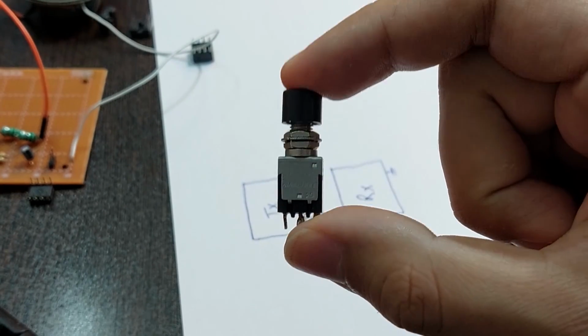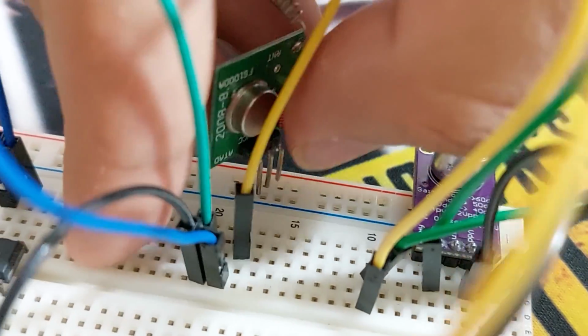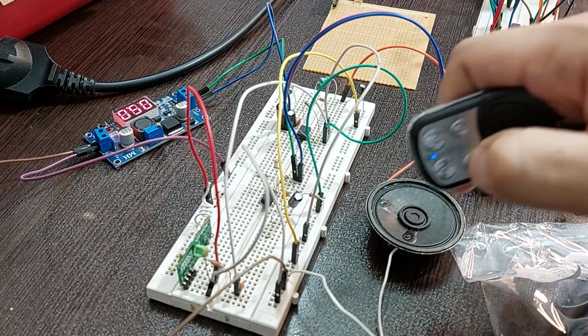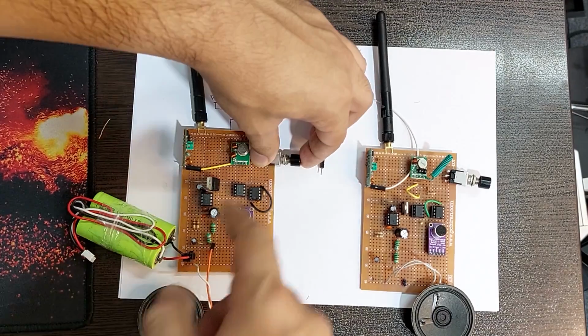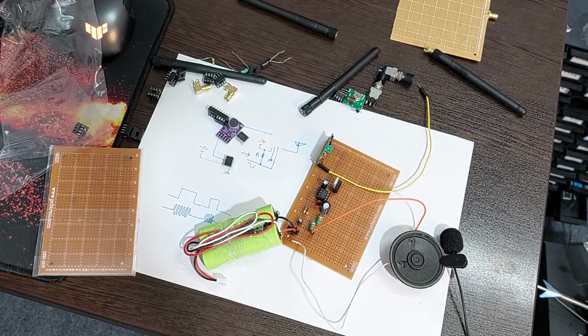Last year I tried very hard to make a walkie-talkie. First I used 433 and 315 MHz transmitter and receiver modules, which were not very suitable because they had a lot of noise even in idle mode.